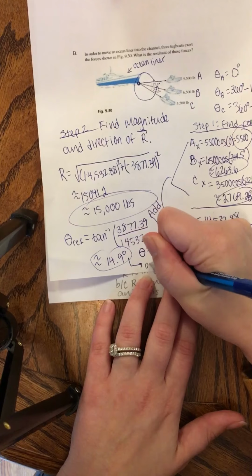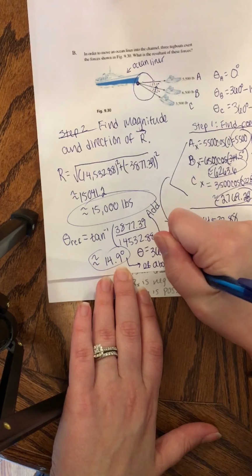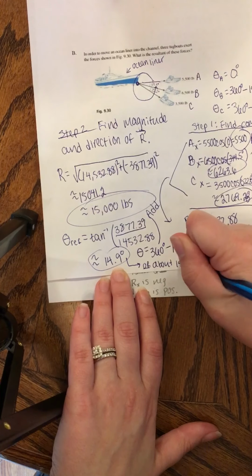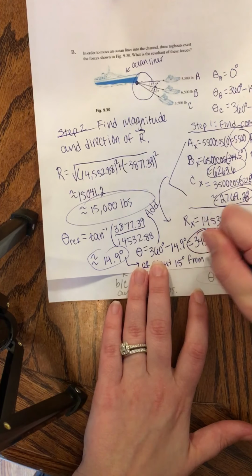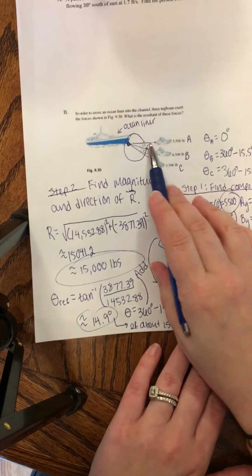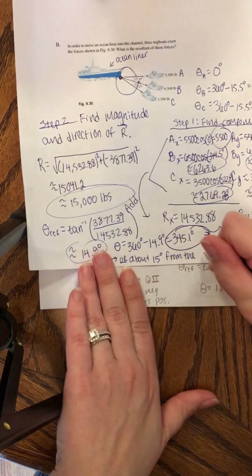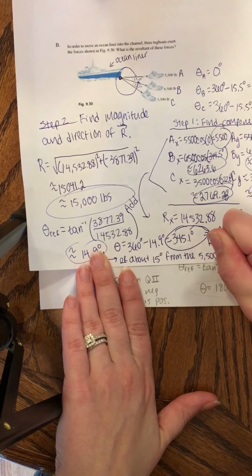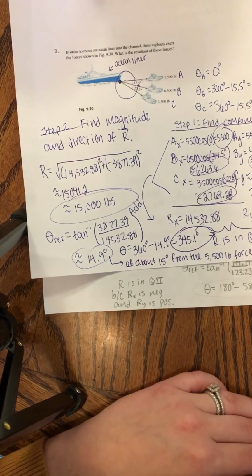So I'll just say or, you can say this is about 15 degrees from the force that was pulling it straight towards the east. So 15 degrees from the 5,500 pound force. That's how they had it worded.